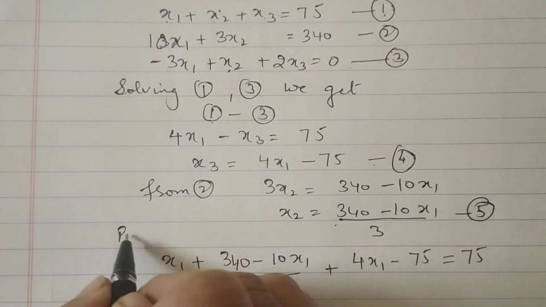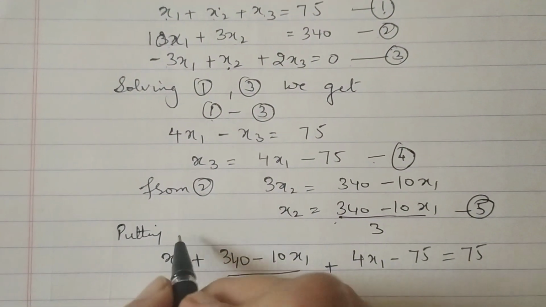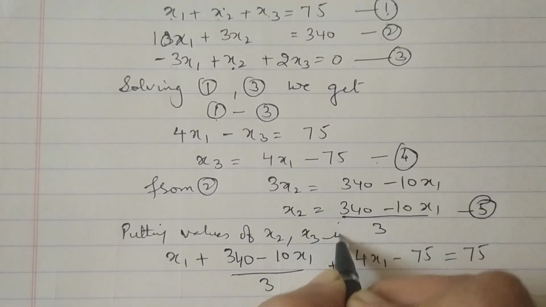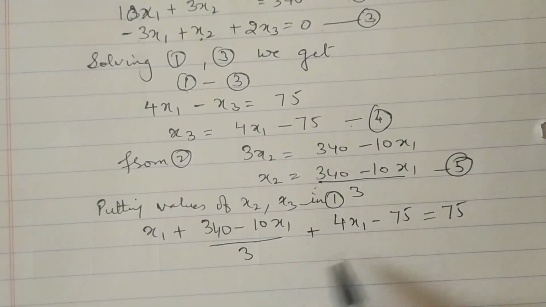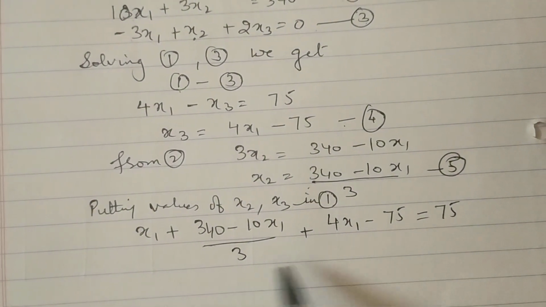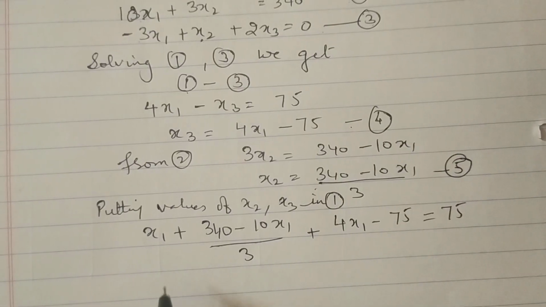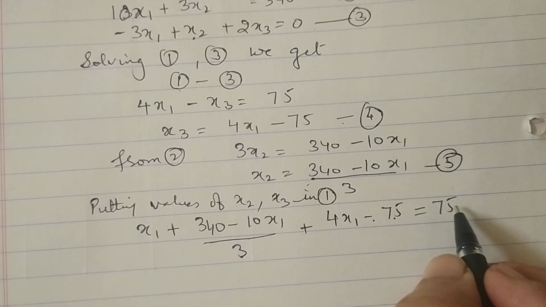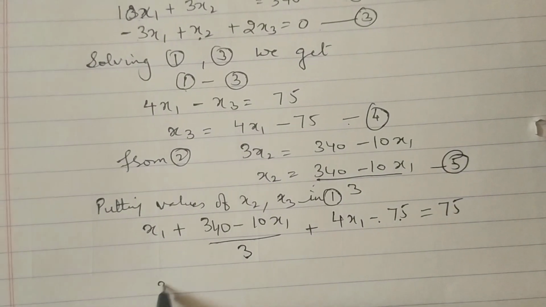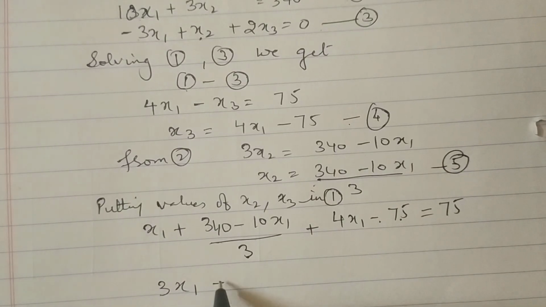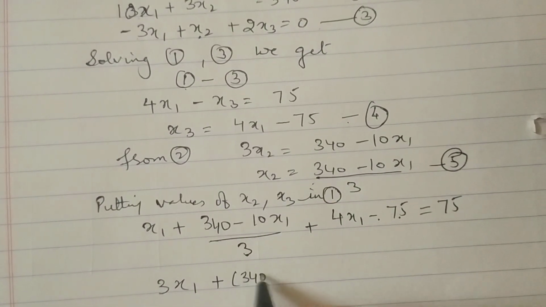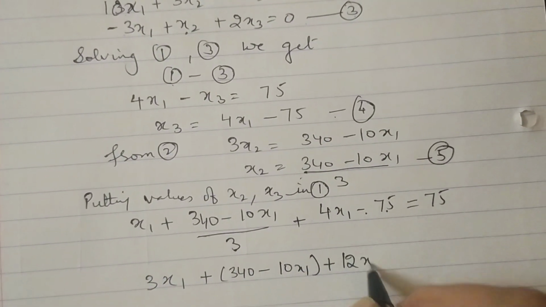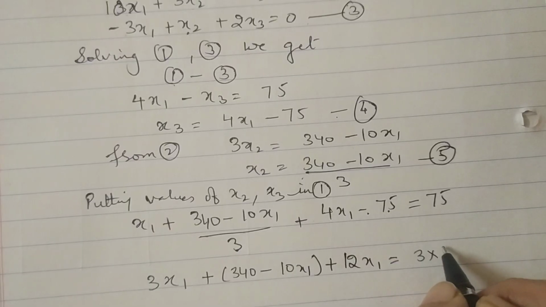So what I did is putting values of x2 and x3 in 1. So if we solve this, 75 plus 75 if you take it there, it would be 150, and take the LCM, you will have 3x1 plus 340 minus 10x1 plus 3 into 4, 12x1, equal to 3 into 150.